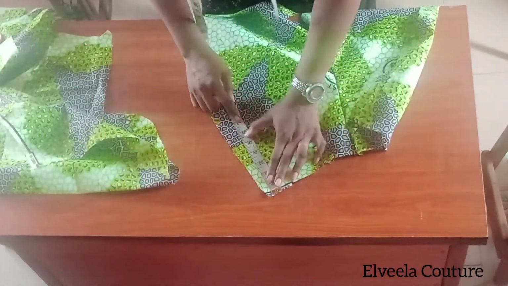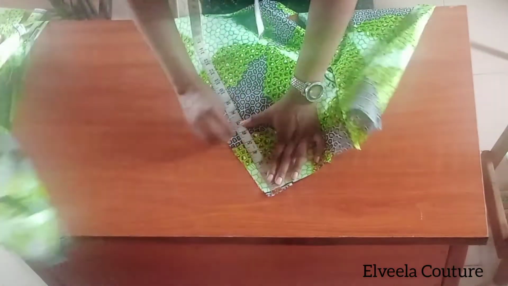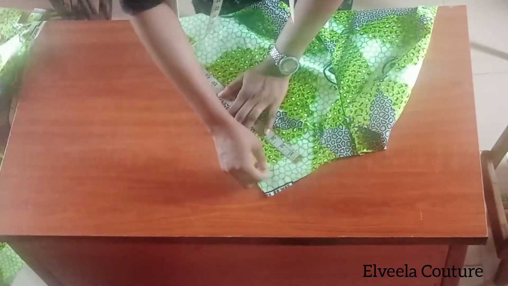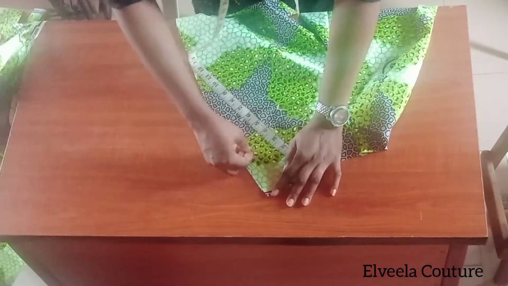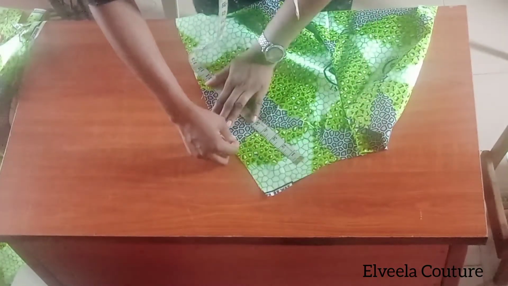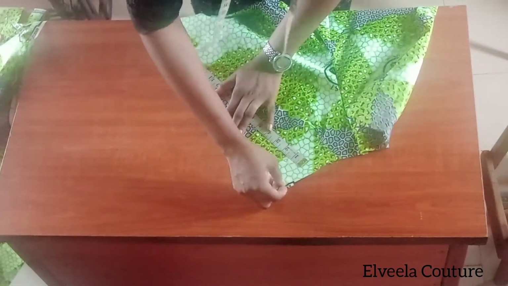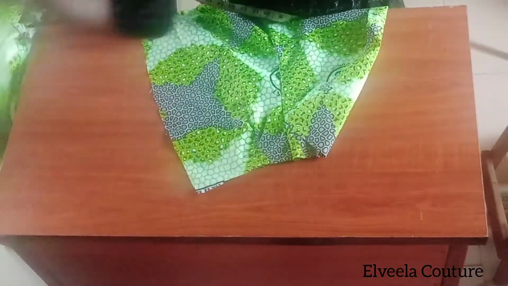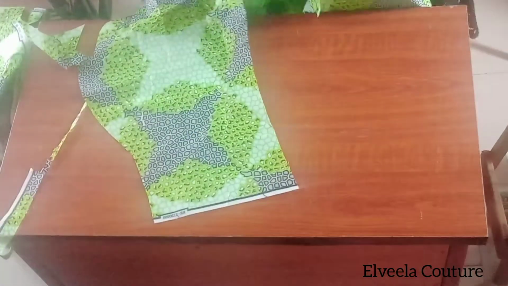I'll be attaching a zipper on one side of the pant, and on this side I'll be attaching a pocket to it. Now for the pocket, I just marked 5 inches for the pocket opening depth. I'll place a piece of fabric underneath the trouser.